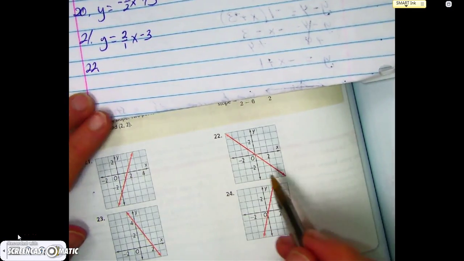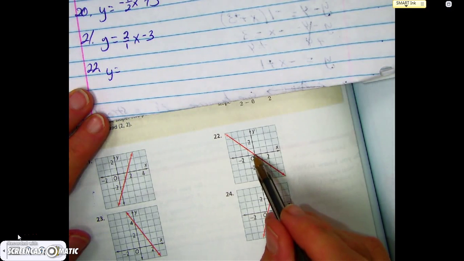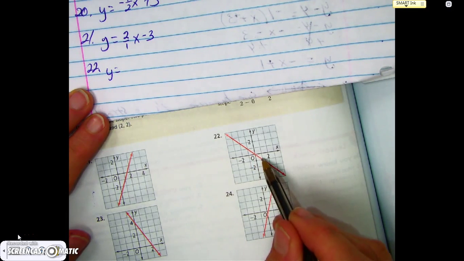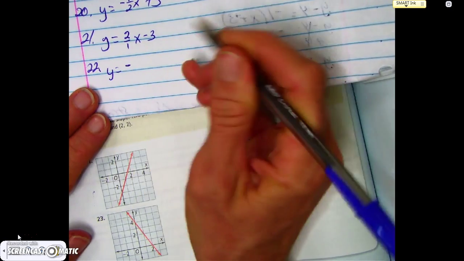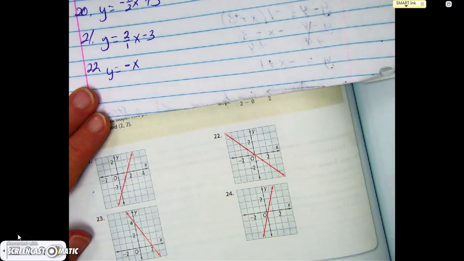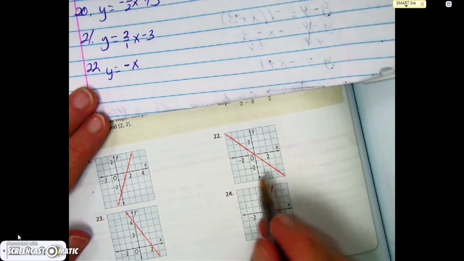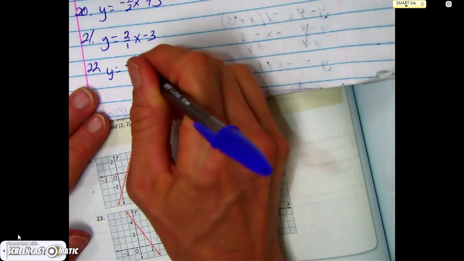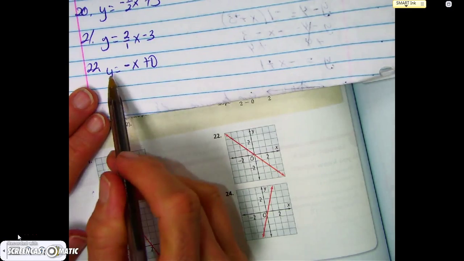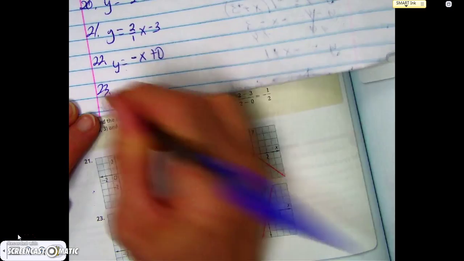Over here, y equals, what's the slope? I'm going to start here and go down 1 over 1, down 1 over 1, down 1 over 1. It's the same every single time, so it's a -1 slope. A -1 slope is just the same as -x. Down 1 over 1 just means negative 1. So what is the y-intercept? Well, it's crossing right through that 0, so you could say plus 0. You could just say y equals -x. Same exact thing.